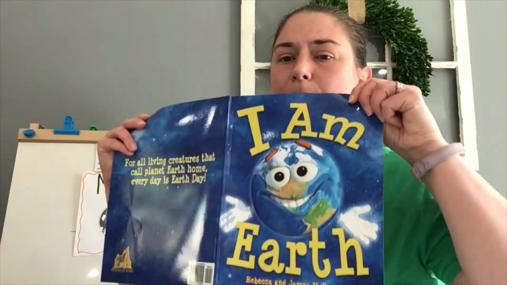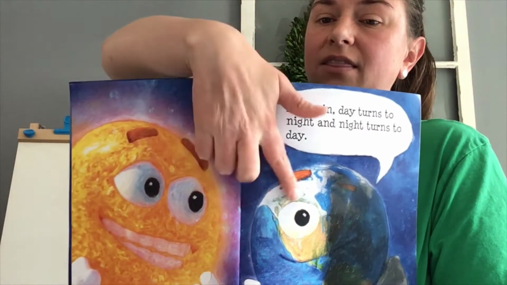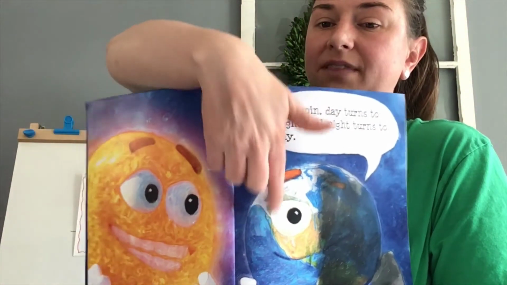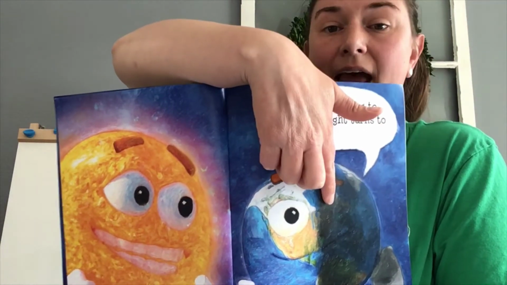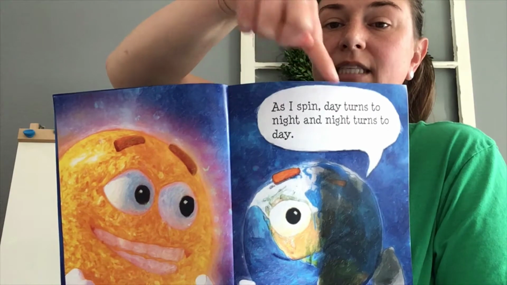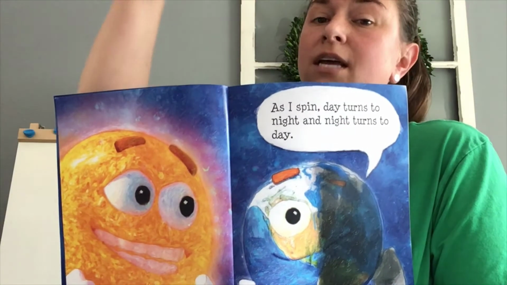Here's a little illustration from a fun book called I Am Earth. And it shows you when we are facing the sun, daylight, we have the sun shining on us. When we're not facing the sun, nighttime, okay? So as the Earth rotates, spins, one full spin is creating 24 hours, daylight, nighttime, all right?